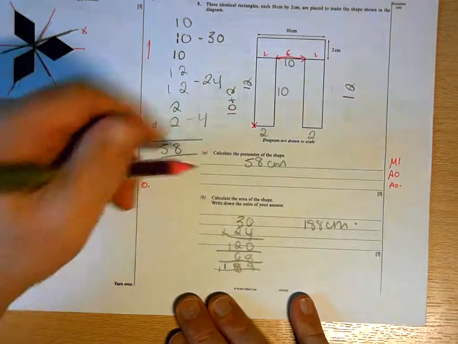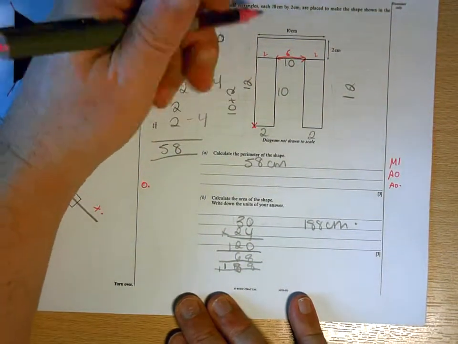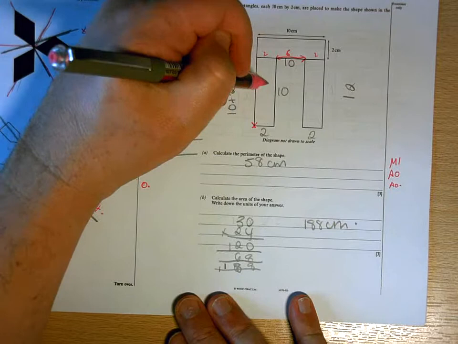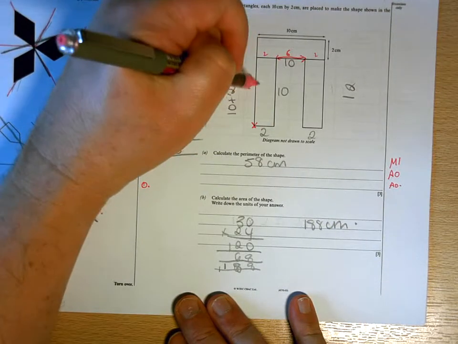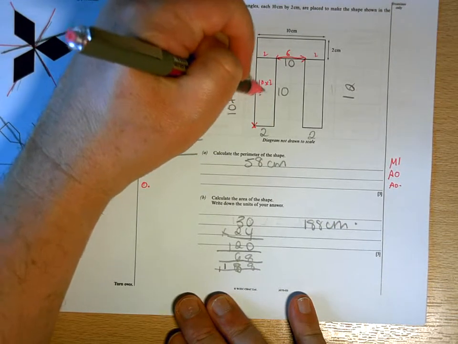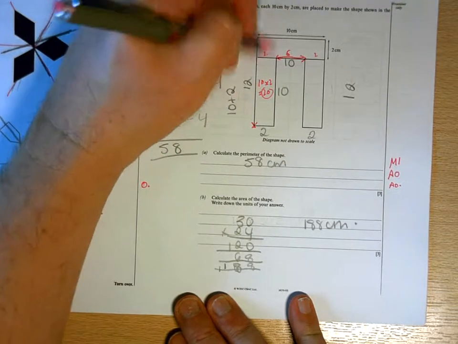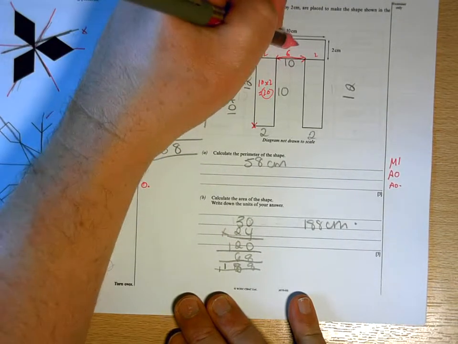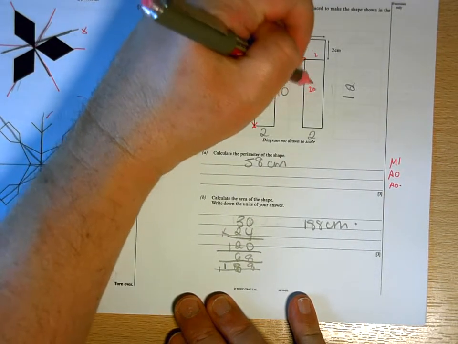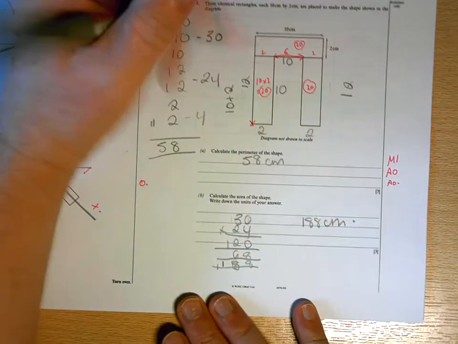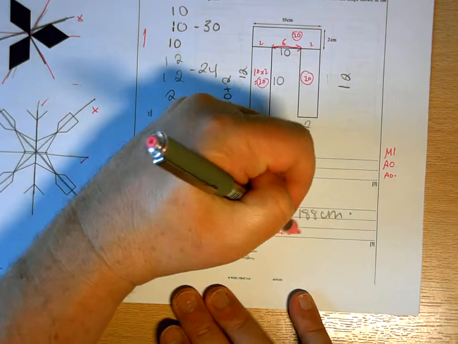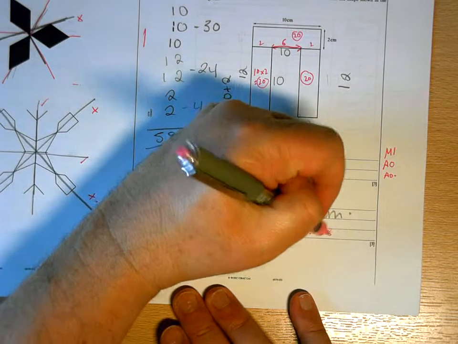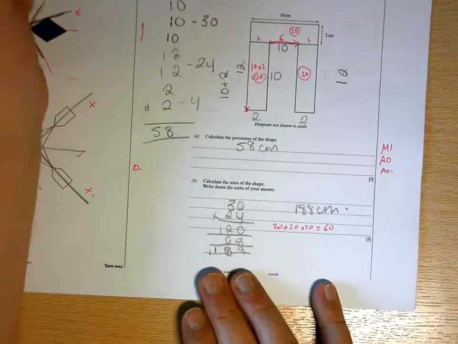And then for the area, you divide them into rectangles. So this rectangle here, the area is going to be length times width. 10 times 2 equals 20. They're identical rectangles, which means that's 20 and that's 20 as well. So the area will be 20 plus 20 plus 20 plus 20.